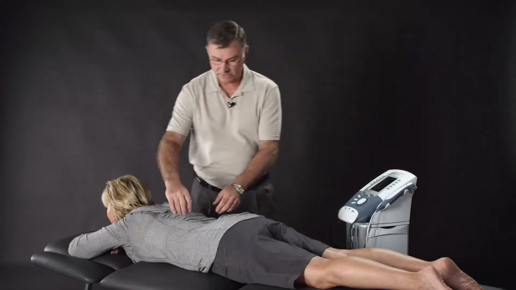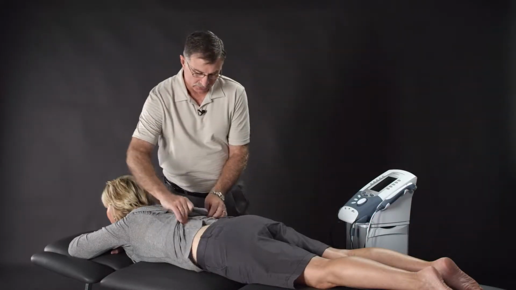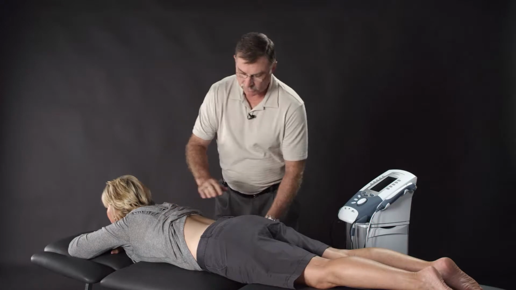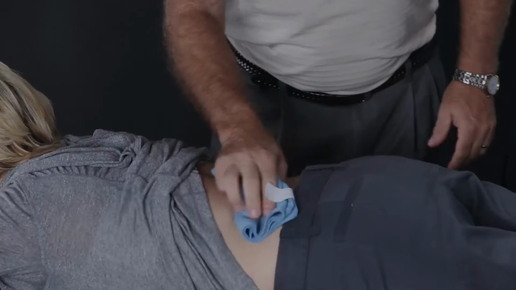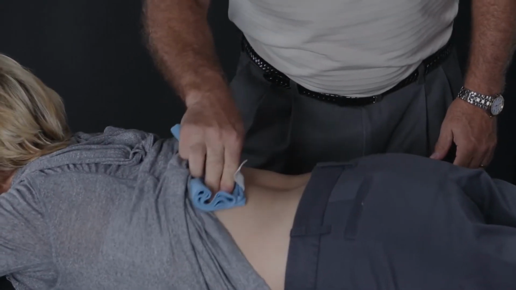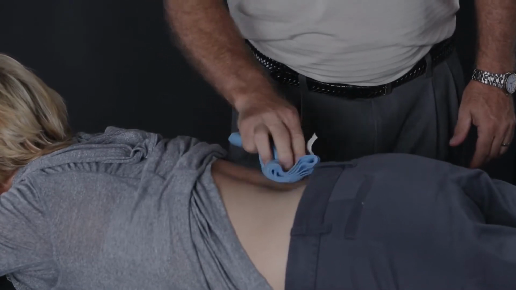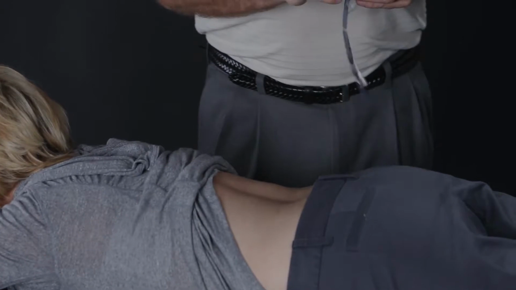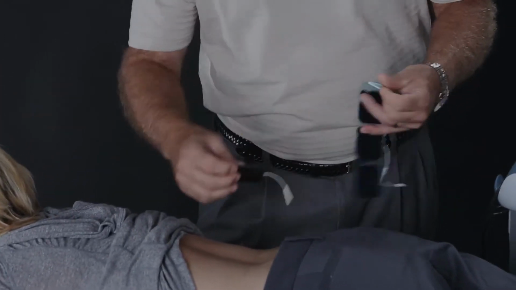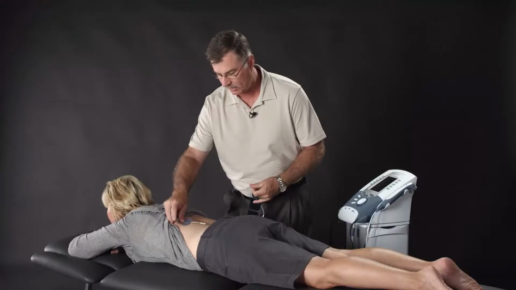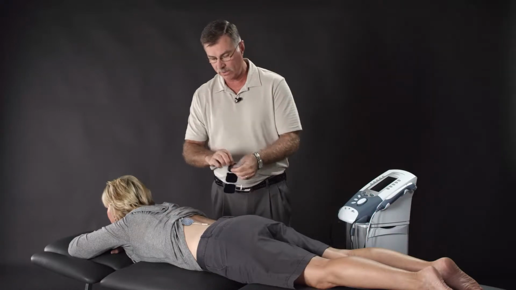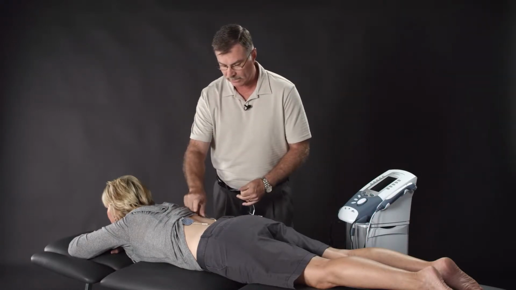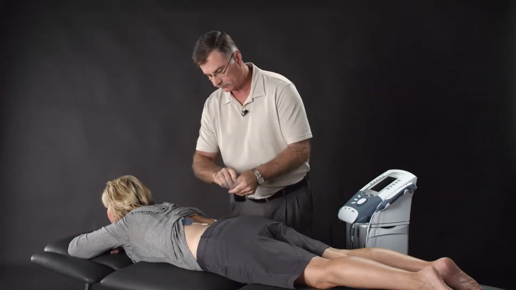The first thing we'll need to do is prep the patient's skin. So we'll expose the back, take a warm washcloth and wipe the skin and prep the area to remove any excess oils or skin that's in the area. We will then place the electrodes on the skin. Remember, with interferential, we want to do this in a crossing pattern. Since we're treating the whole low back, we're going to put 4 electrodes on the patient.